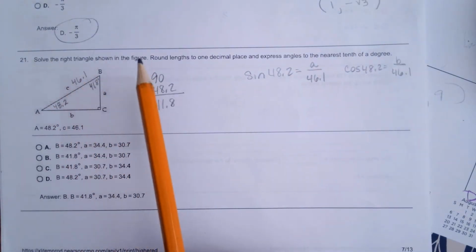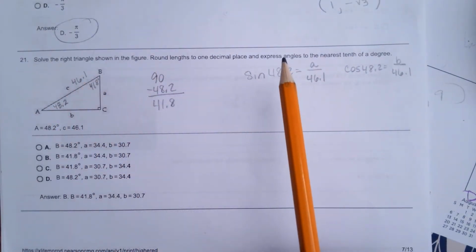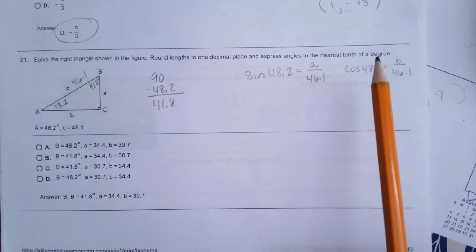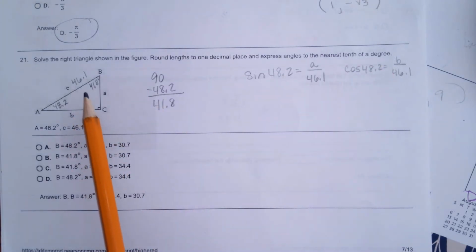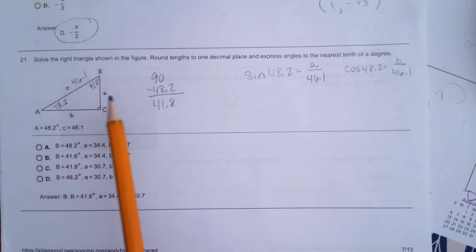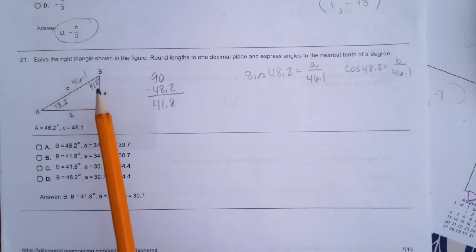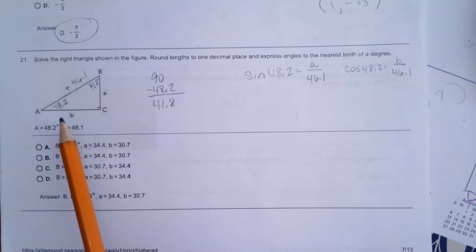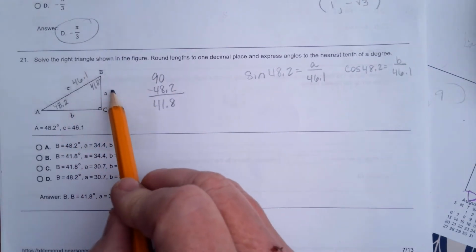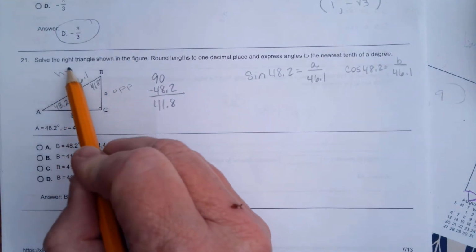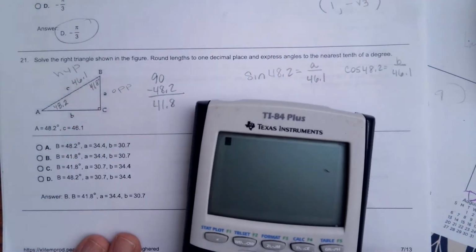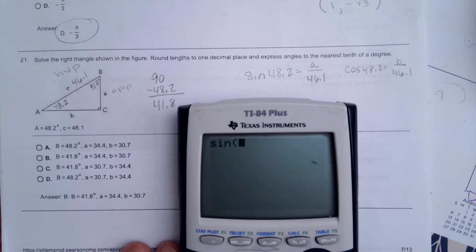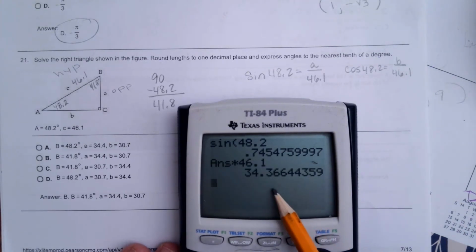21 says solve the right triangle, round the lengths to 1 decimal place, and express your angles to the nearest tenth of a degree. Well, the first thing we're going to do is just subtract from 90 to find our missing angle B at 41.8. Then I'm going to use what I know about sine. The sine of 48 is equal to the opposite over the hypotenuse. And I'm going to solve that. So I'm going to take the sine of 48.2 and multiply that by 46.1. And that's going to give me 34.4.